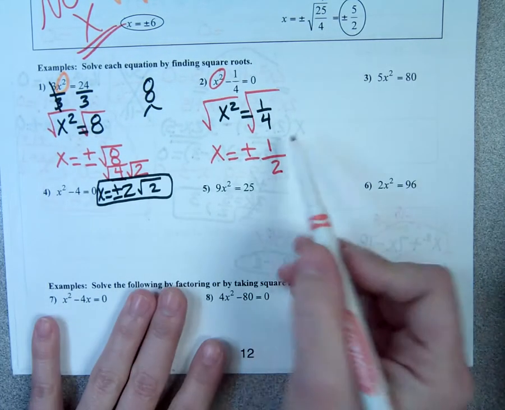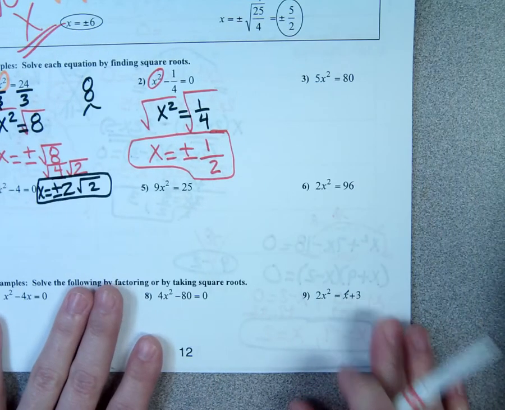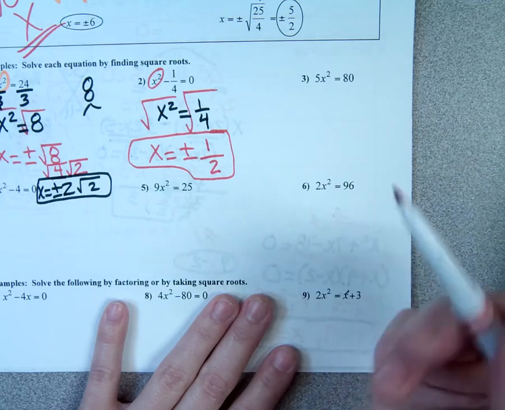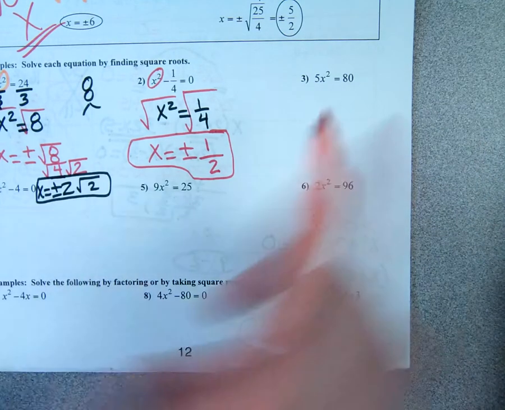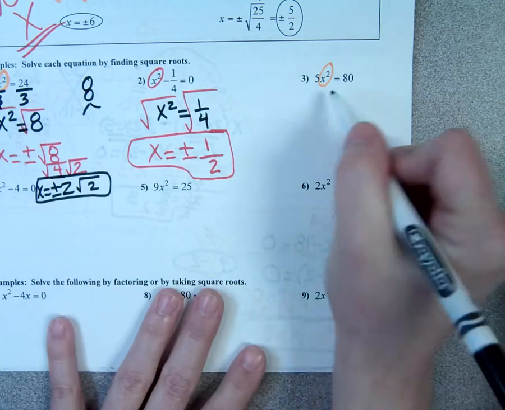We talked about that earlier in the year, but it's been a long time. Okay, number 3. Because there is no x in the problem, that's why I can do the square root method. So my ultimate goal is to get x squared by himself. What would you do first?